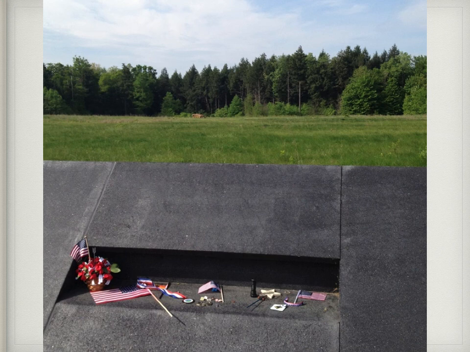Now, again, with both of these memorials, they are very site-specific. There are other 9/11 memorials around the United States and in the world, but these, because they literally are on the spot where the event occurred, seem to have almost an additional level of meaning to them.